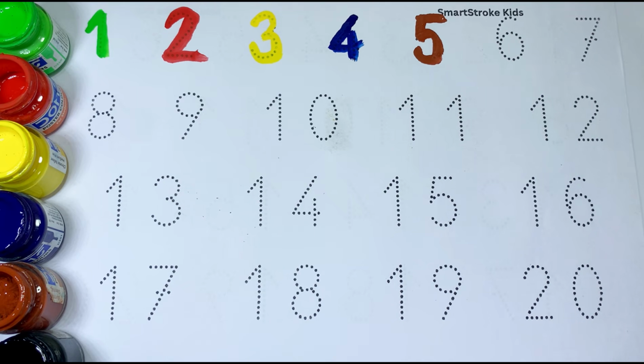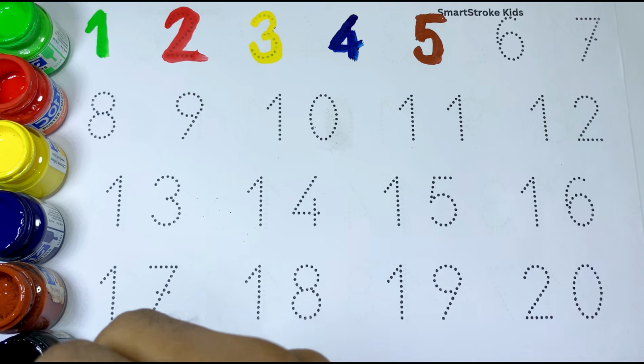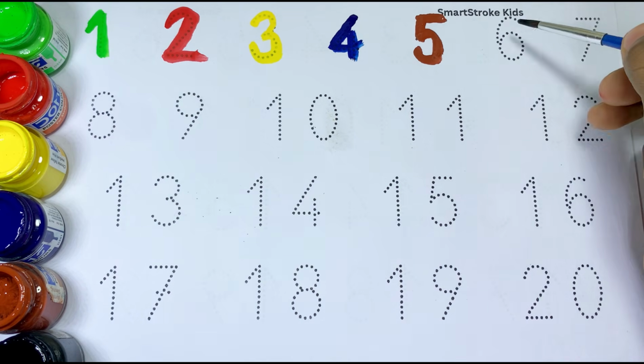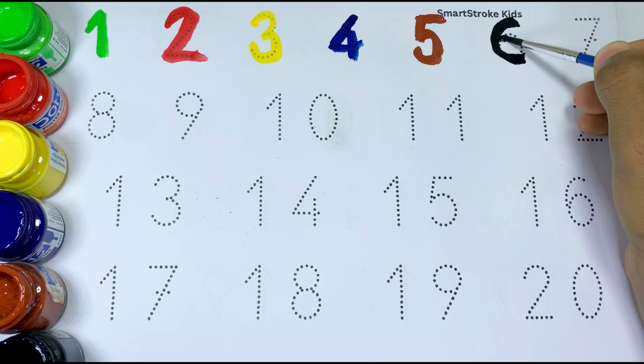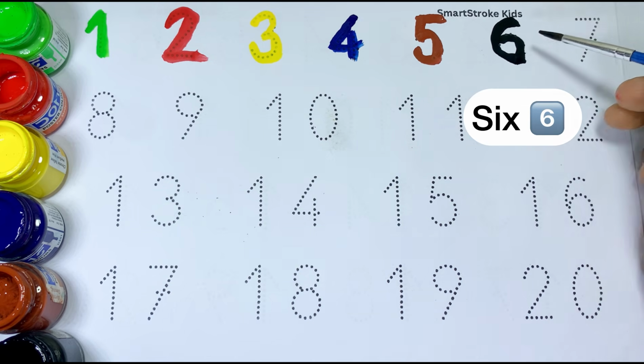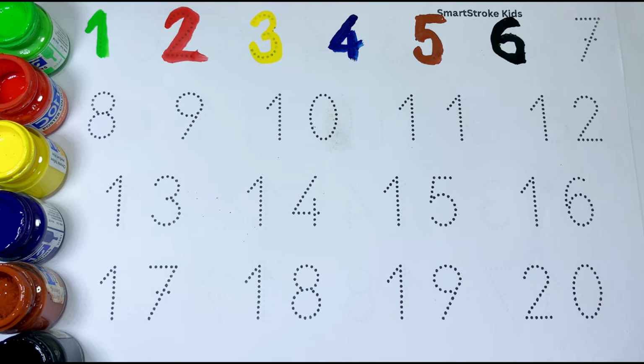It's now you draw 6 and use black color. 6, S-I-X, 6, the numbers of 6.